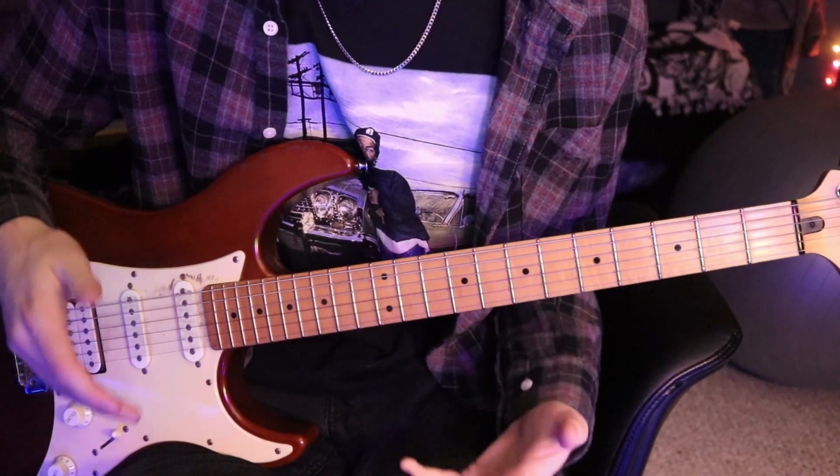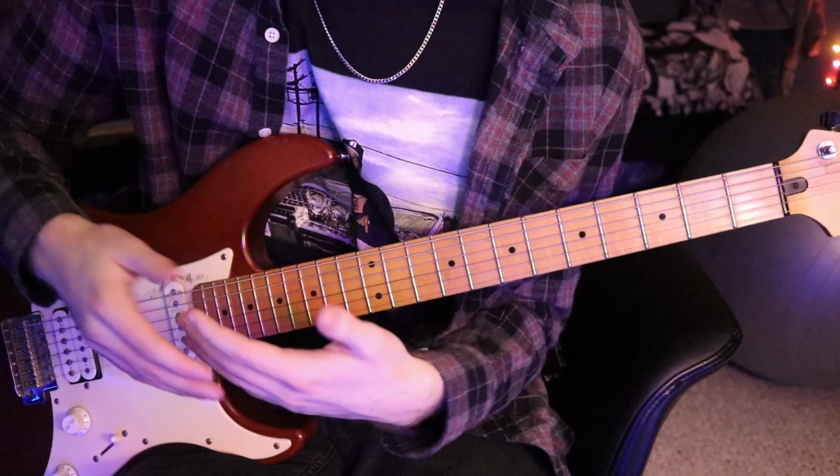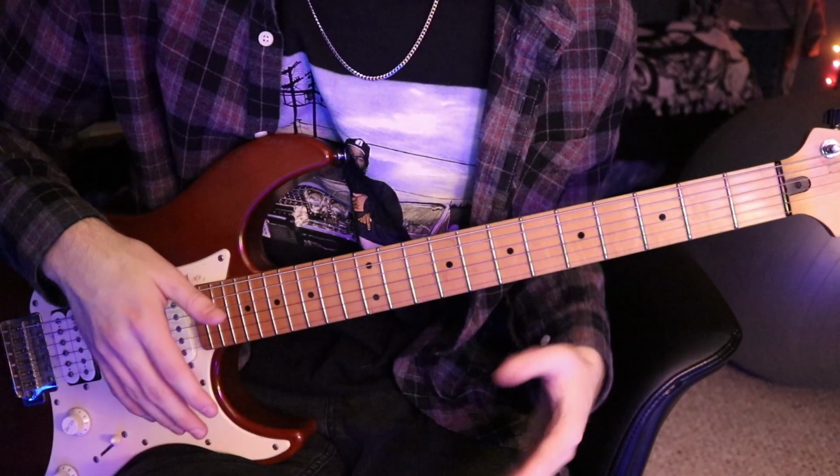And basically, if you don't know how the notes on the piano work, it starts on A and it ends at basically G sharp. So you're never going to go any further than G sharp.